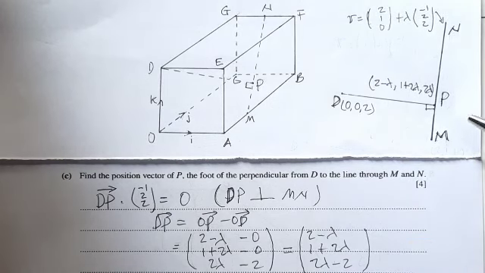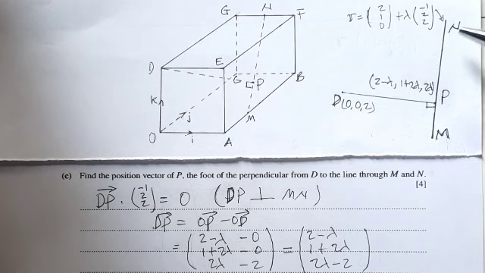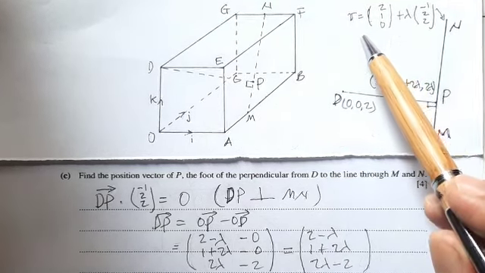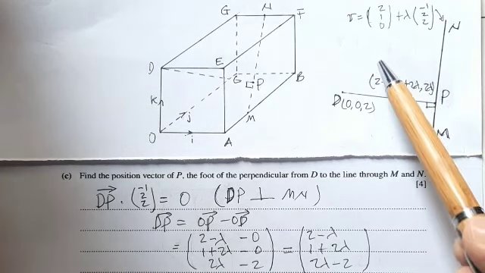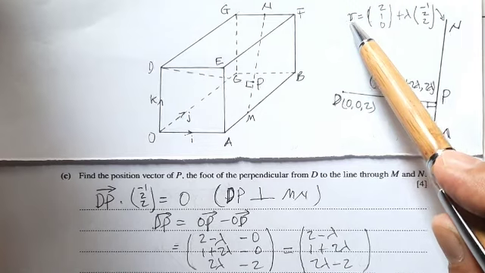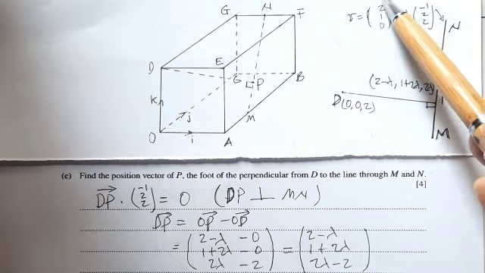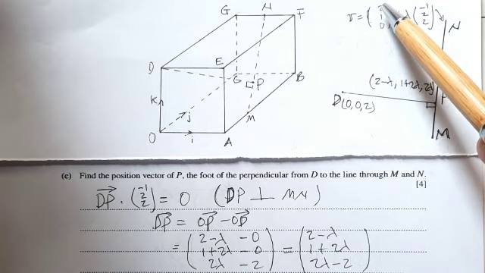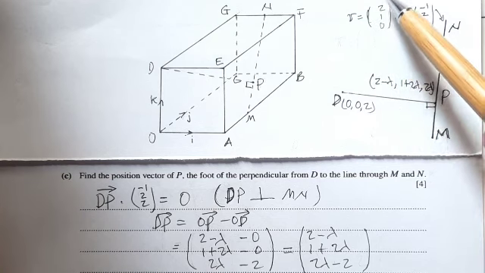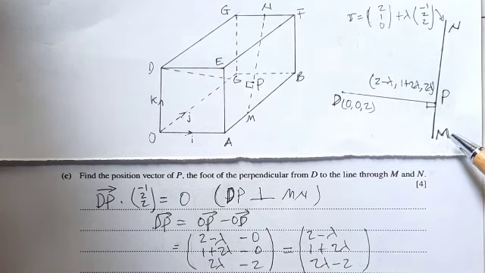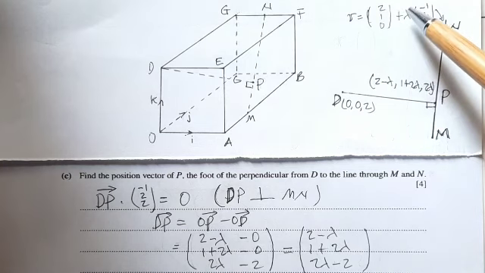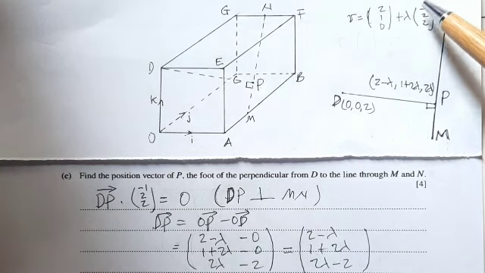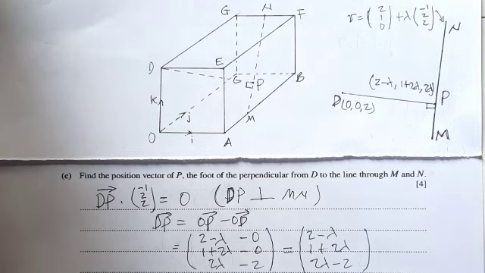Now, the vector equation of this line MN was already found in question B. That is r equals the fixed point M, with position vector 2, 1, 0, plus lambda times the direction vector minus 1, 2, 2.